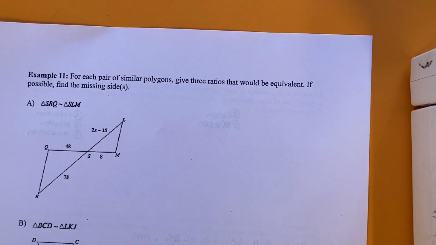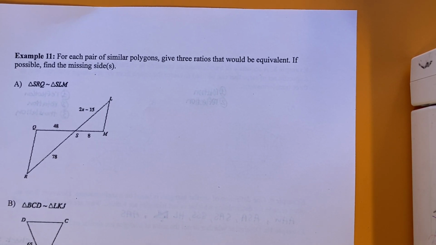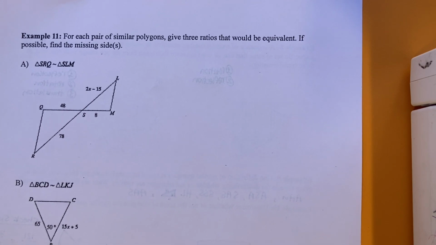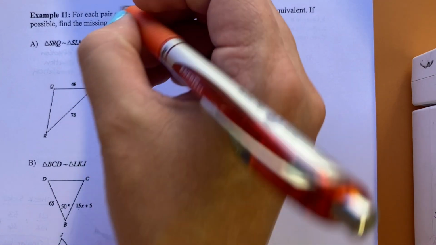Example 11, for each pair of similar polygons, give 3 ratios that would be equivalent. If possible, find the missing sides. So I have my triangles. I'm going to solve for x. So in order to solve for x, I need to set up a proportion.